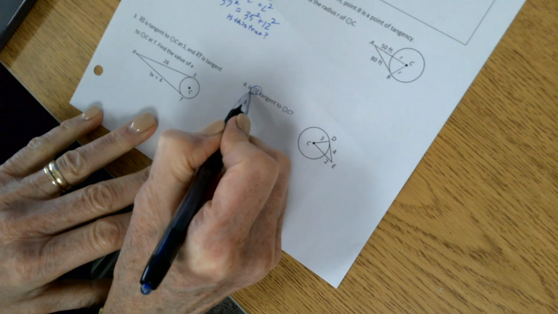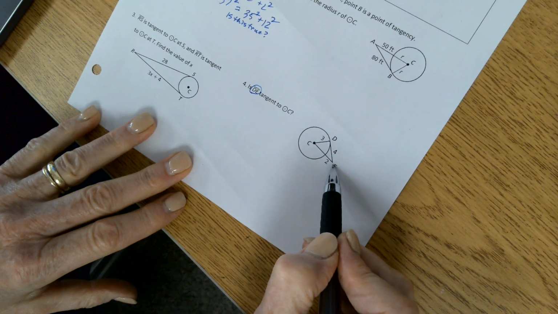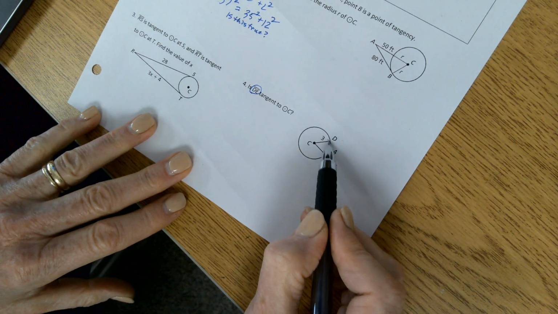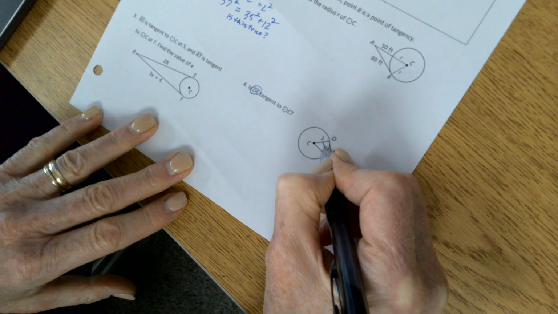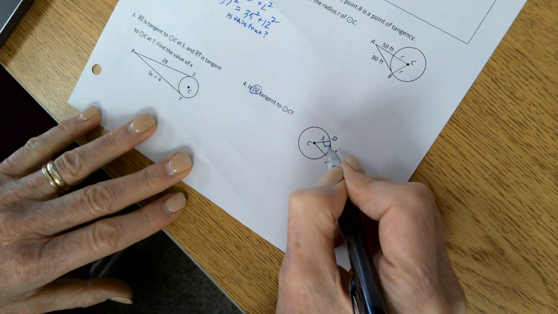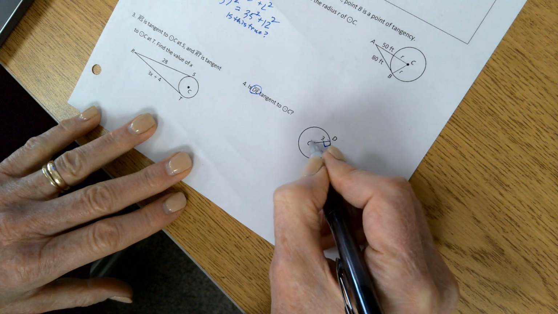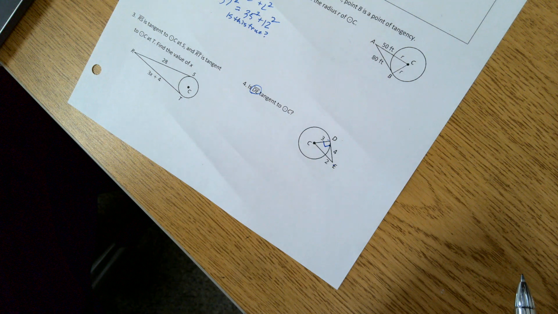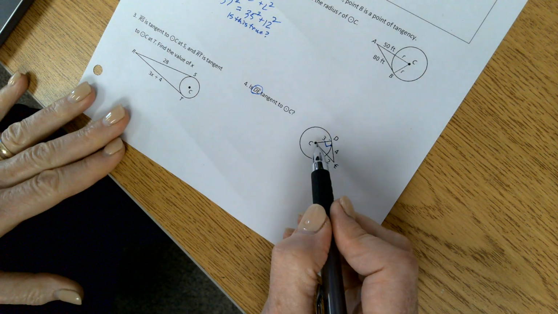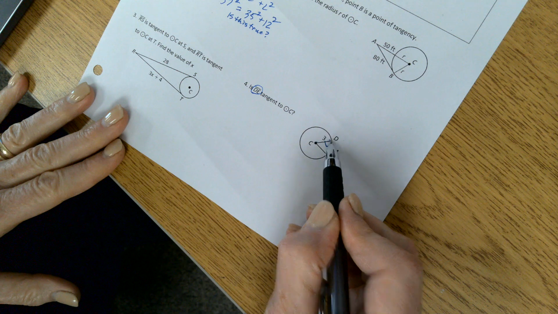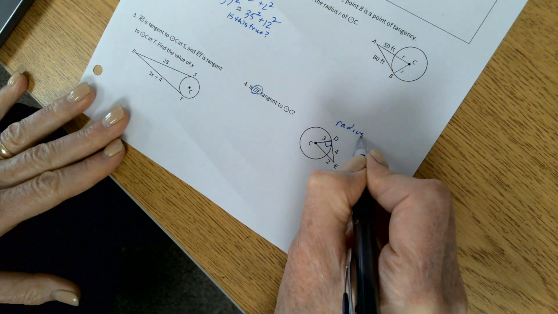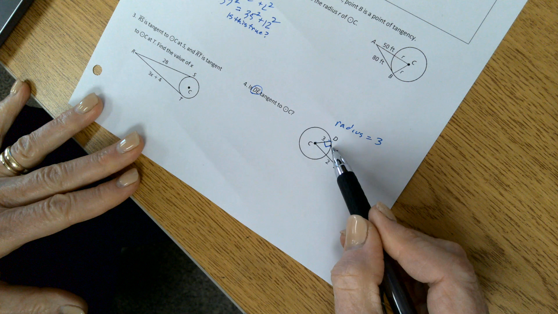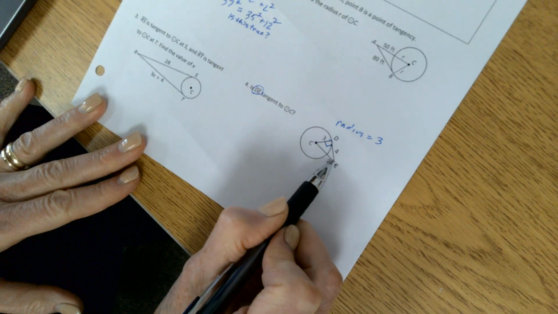This one says, is segment DE tangent? If it's tangent, this would have to be a right angle, and then this would have to follow the Pythagorean theorem. We'd have to go leg squared plus leg squared equals hypotenuse squared, or think short side squared plus short side squared equals the length of the long side squared. Problem is, 3 goes from here to here. My radius equals 3 long. 4 is from here to here. 2 is only from here to here.